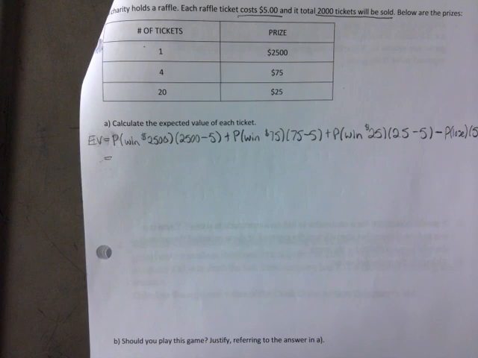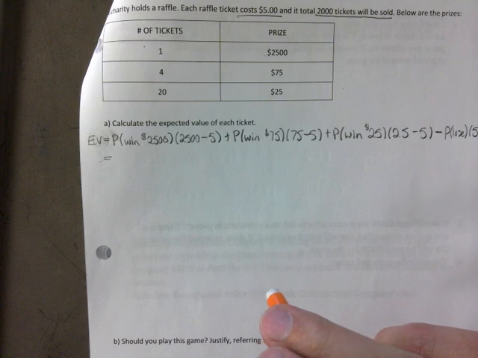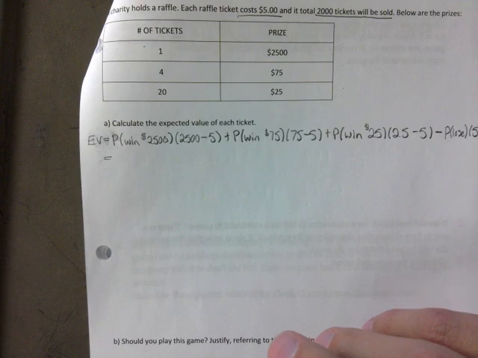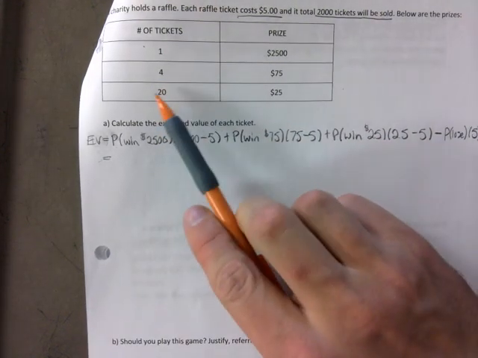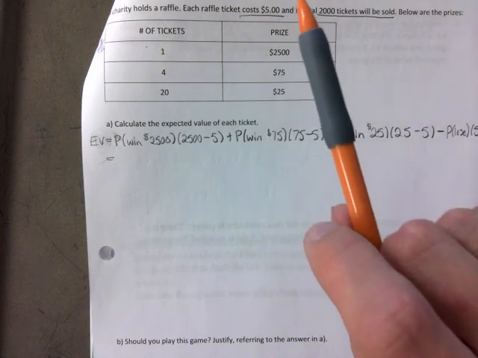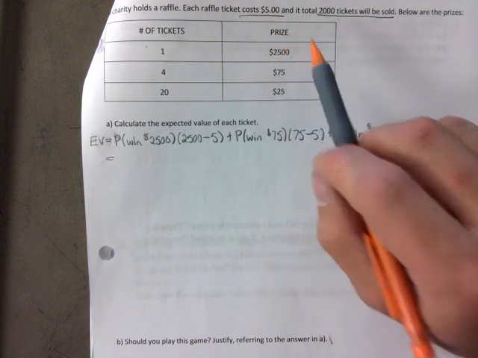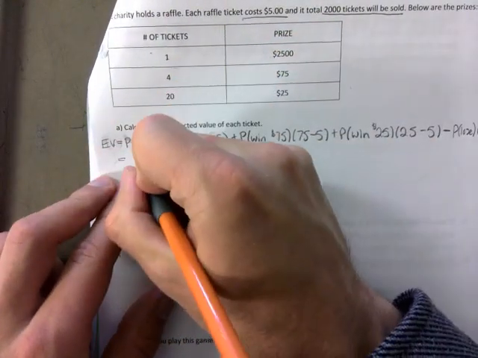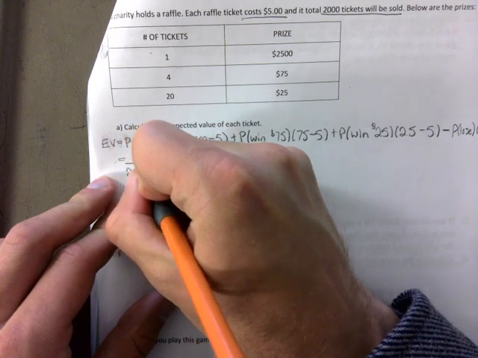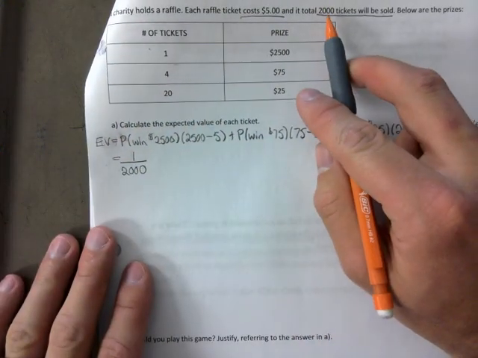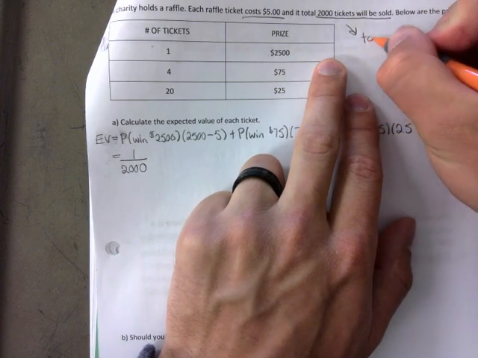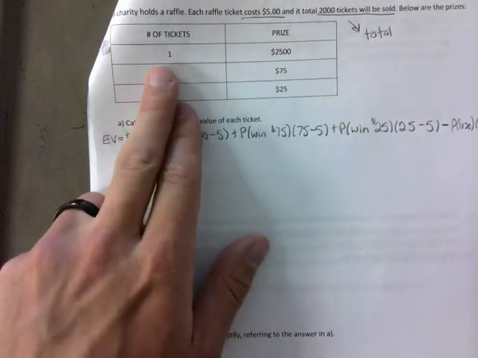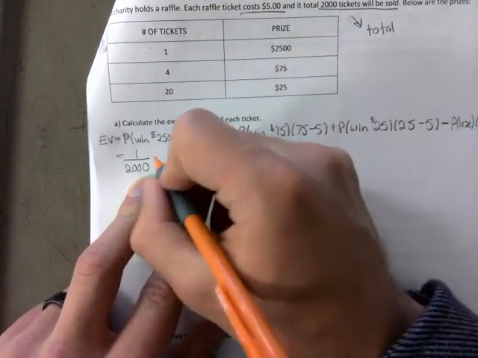What would be the probability that we win $2,500? Sorry? Yeah, okay. Yes, that's the probability that we win $25. I said 2,500. So you're right for $25, but the probability that we win 2,500 would be the same idea. 1 over 2,000. One out of the 2,000 tickets we sell, right? So this is the total tickets we sell, and one of those tickets will be the grand prize winner.